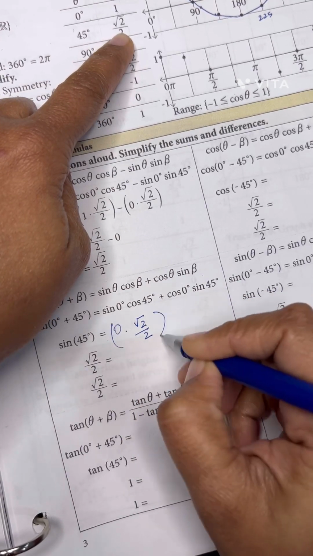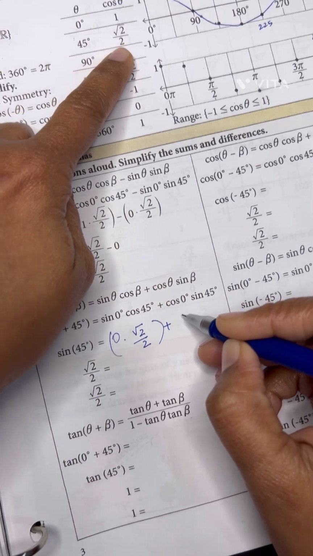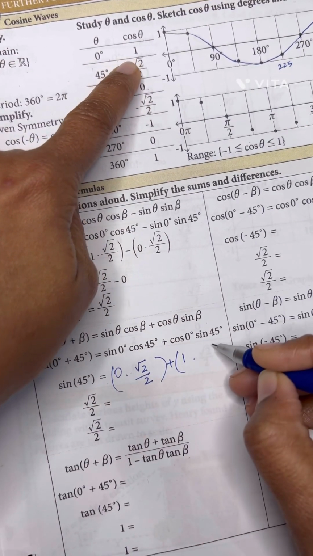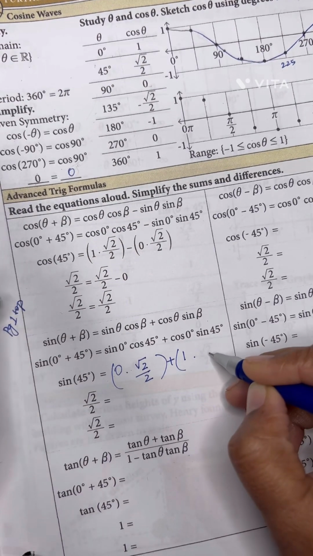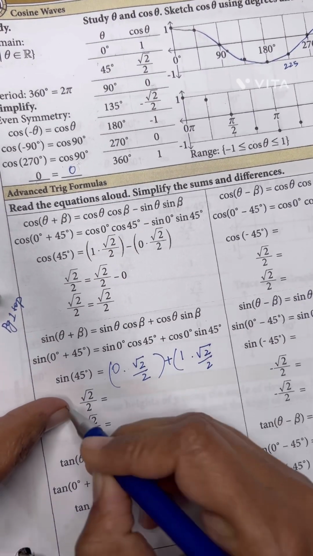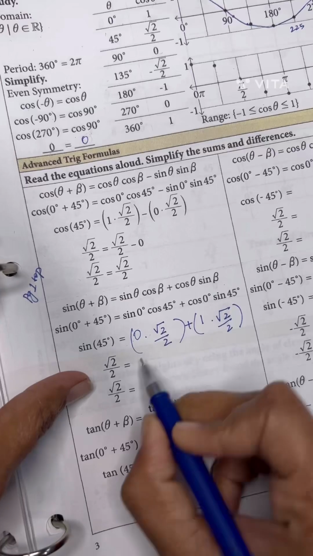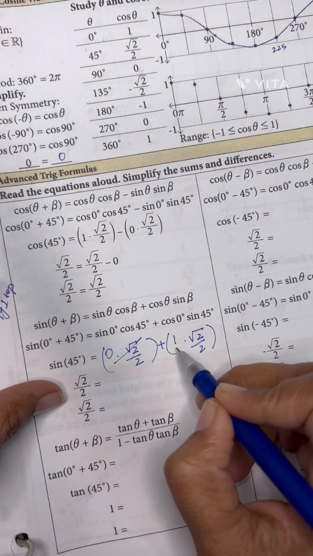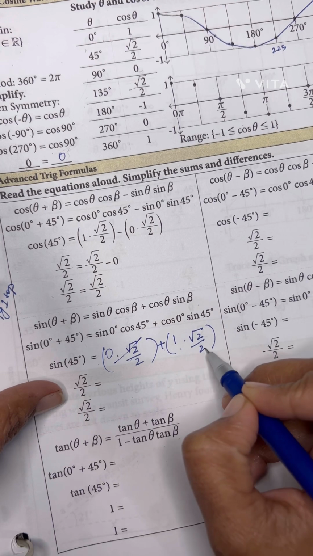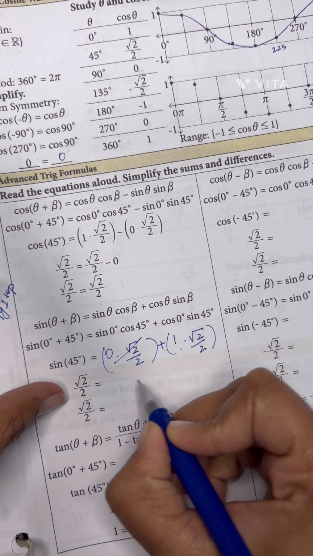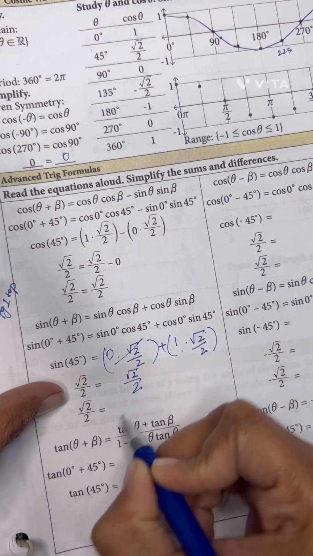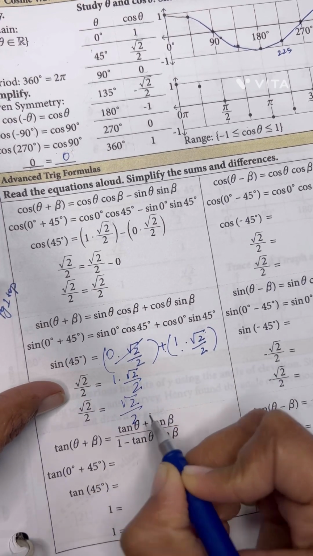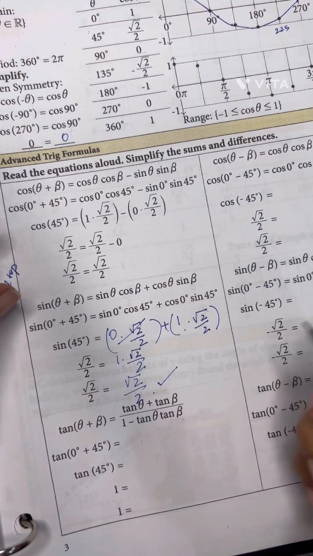Plus your cos 0, from here, you know, it's 1 times, what is your sine 45? We just figured out it's square root of 2 over 2 from here. So this entire term goes away because it's 0. And then you have plus 1 times square root of 2 over 2, which is square root of 2 over 2. So your right hand side is equal to the left hand side.